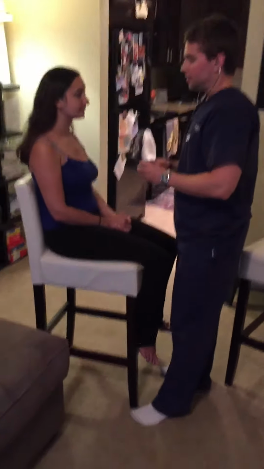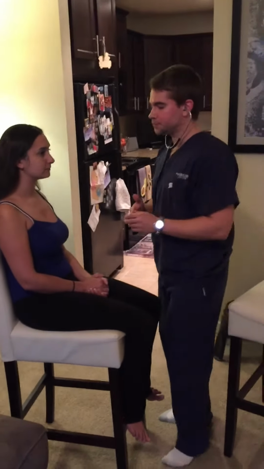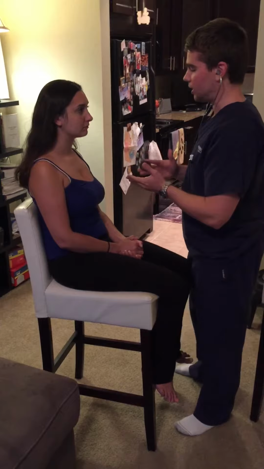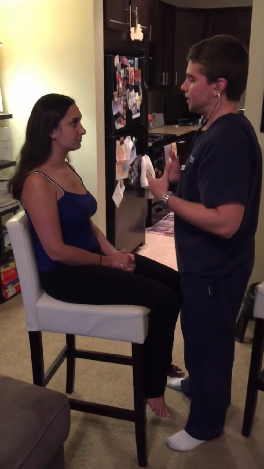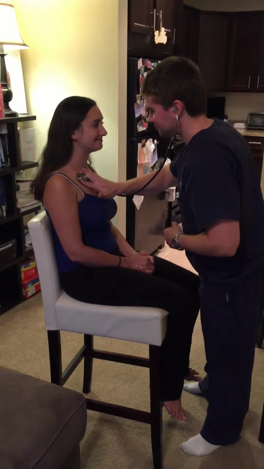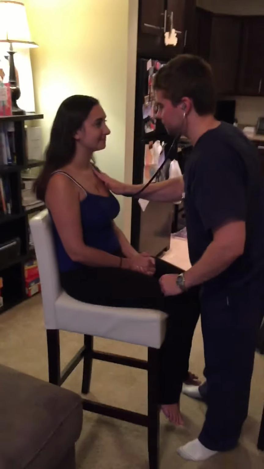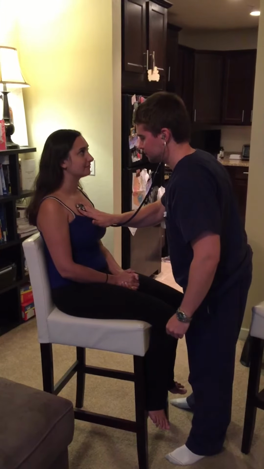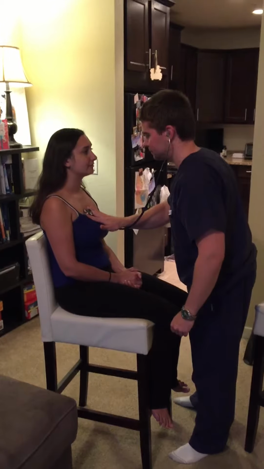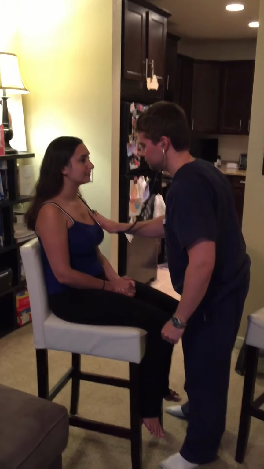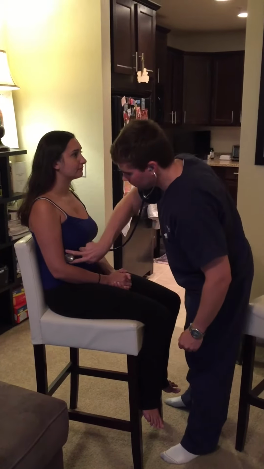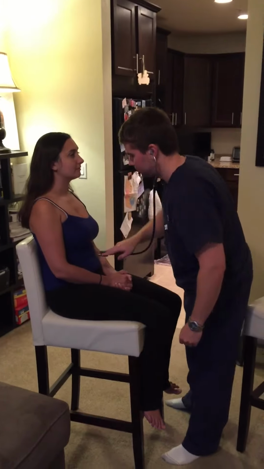Okay. And then I'm going to go ahead and assess her lung sounds. There's 10 spots on the front of her chest, 4 on each side, and 18 on the back. And each time I place my stethoscope down, you're just going to take a nice breath in and out, okay? Fake breaths. 1, 2, 3, 4, 5, 6, 7, 8, 9, and 10.